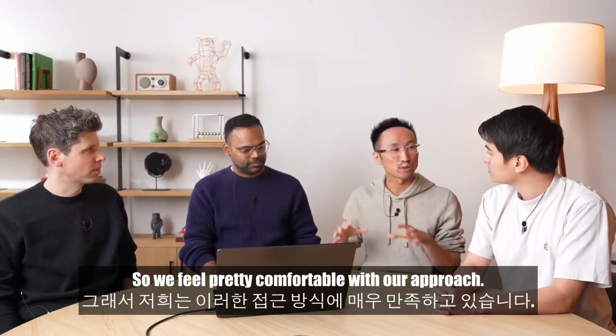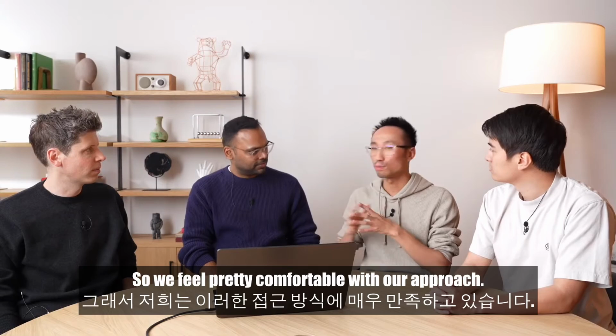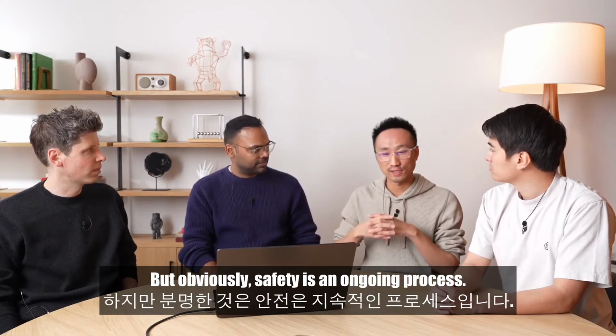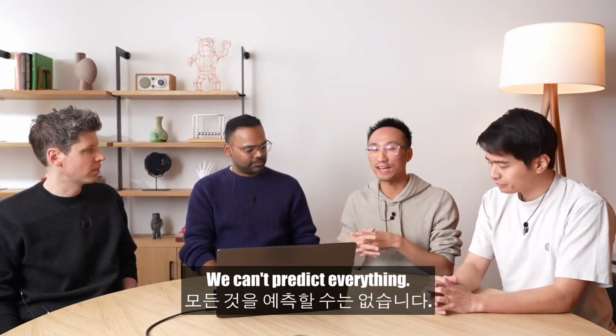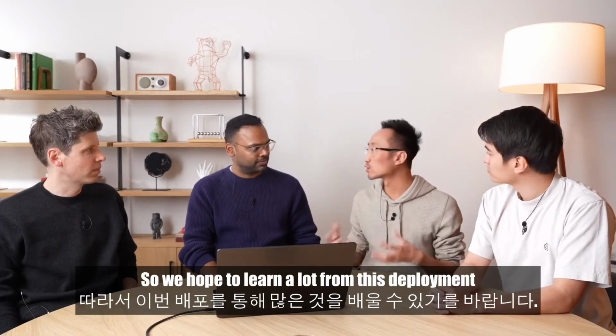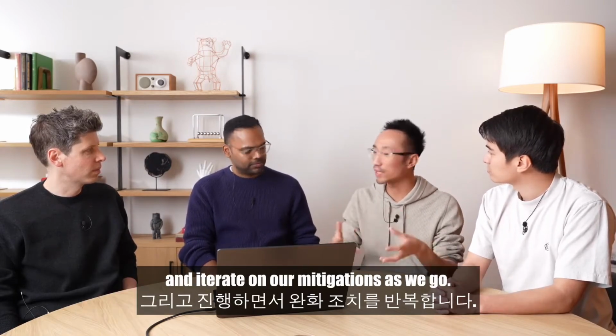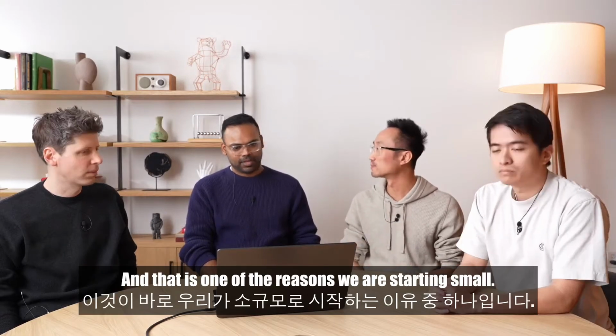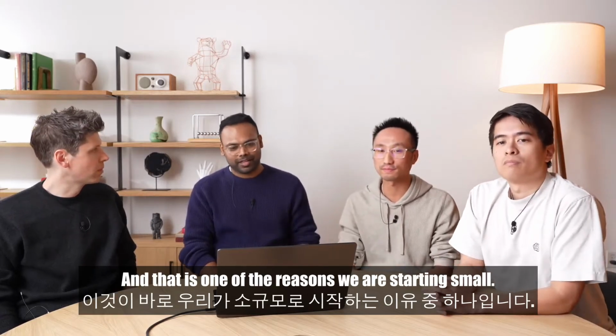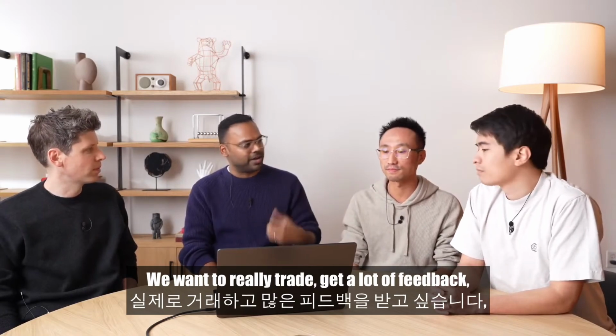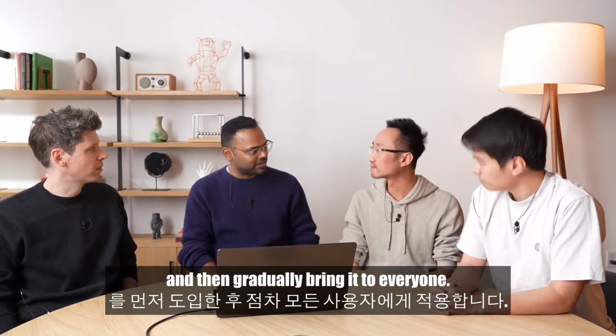So we feel pretty comfortable with our approach, but obviously, safety is an ongoing process. We can't predict everything. So we hope to learn a lot from this deployment and iterate on our mitigations as we go. And that is one of the reasons we are starting small. Like we want to really iterate, get a lot of feedback, and then gradually bring it to everyone as well.